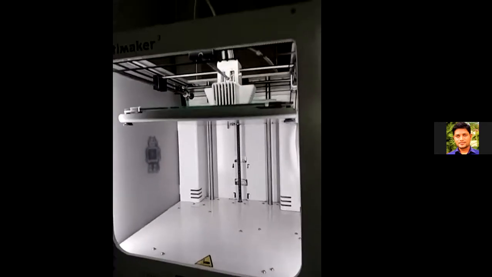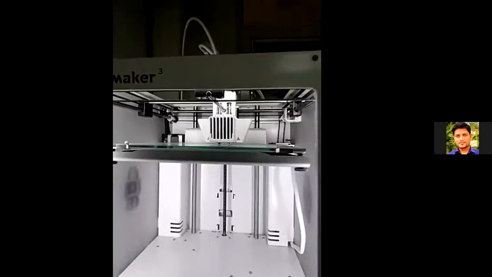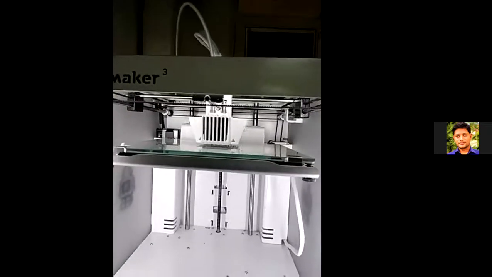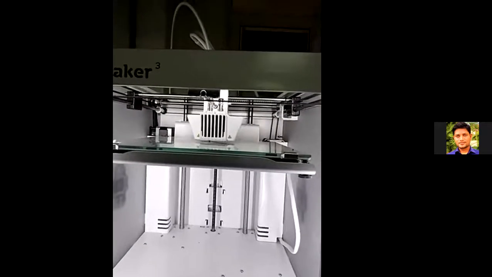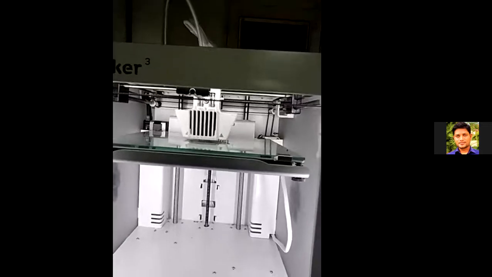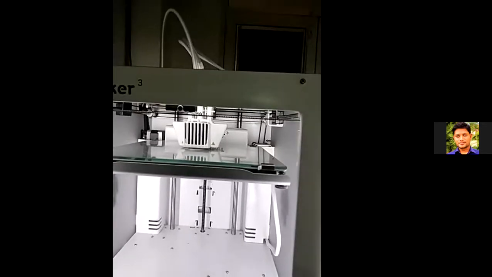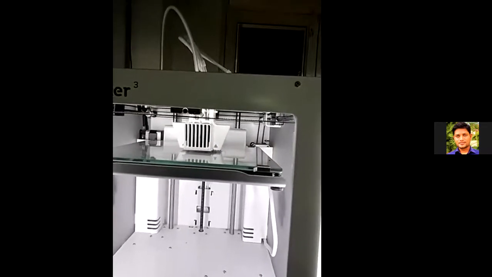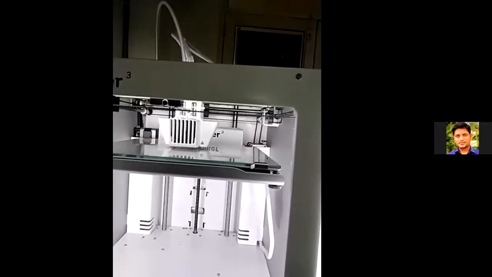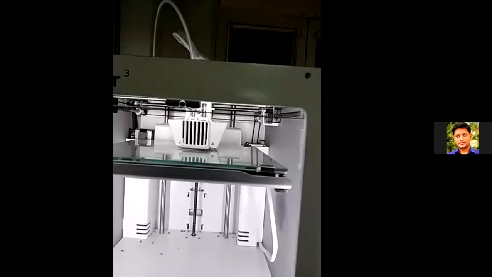In between, I will not show this complete video because otherwise the length of this lecture will increase. This 3D printer will move like this only. So in between, after 2 minutes, I will again show this one. Again I will start and you will get an idea. From the top view I will show you how exactly it is working. Okay, so let's wait for 1 minute.